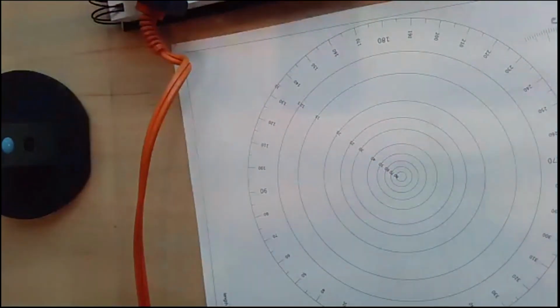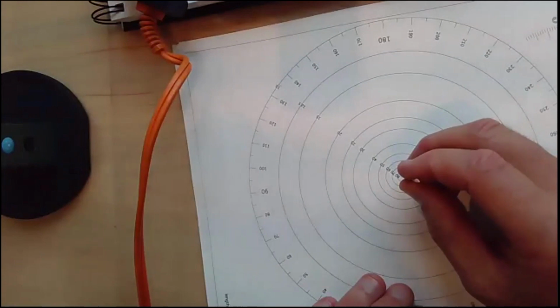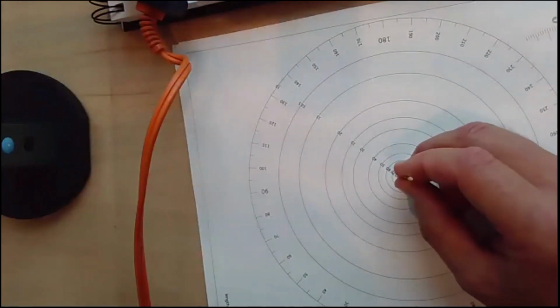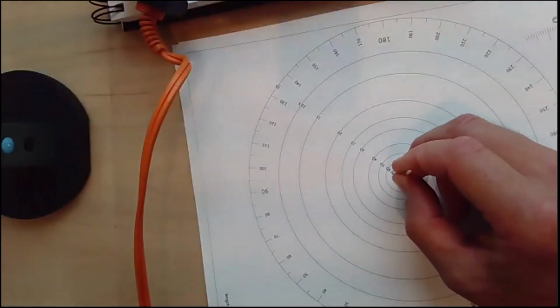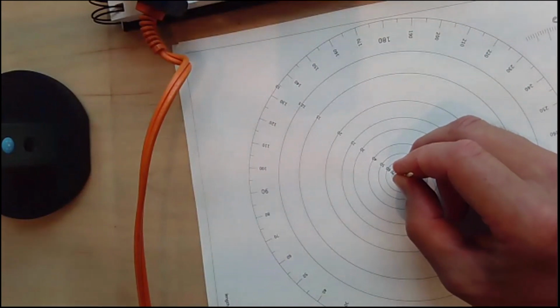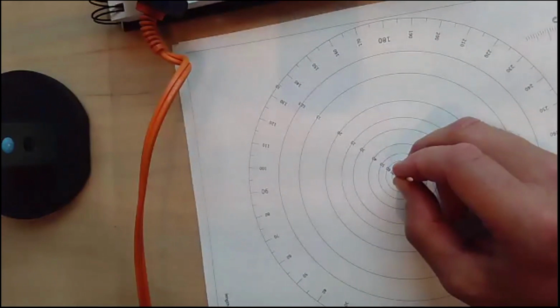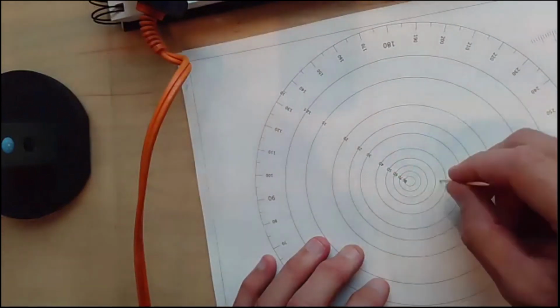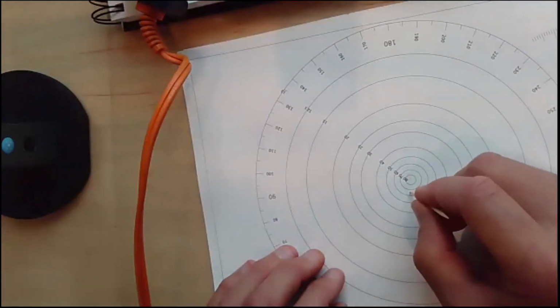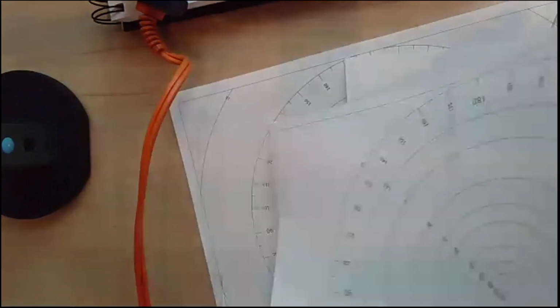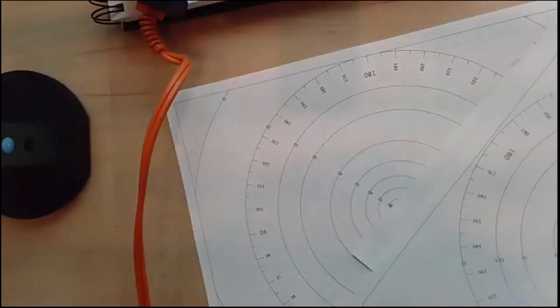What's going to happen is you are going to glue a post in the middle of this page, orient the page to true north, and then draw in on it whatever the shadows are doing at different times of the day.